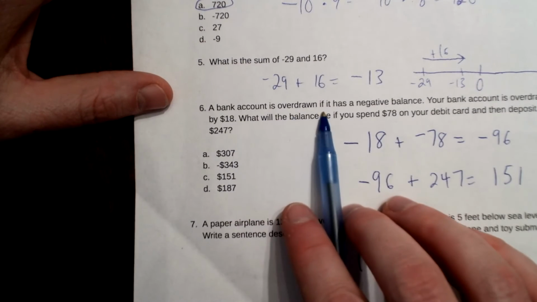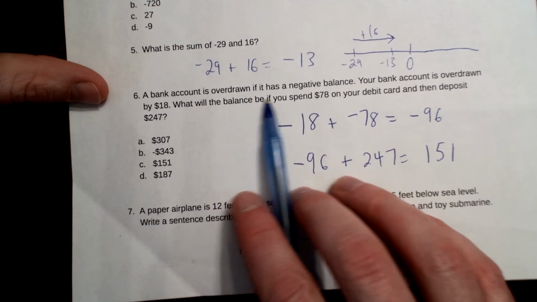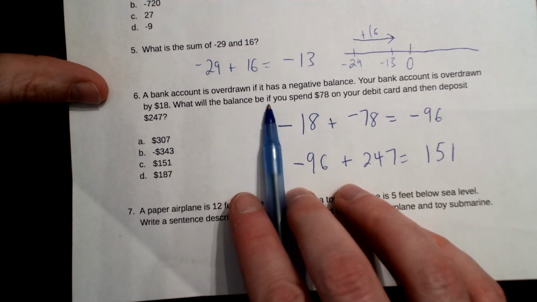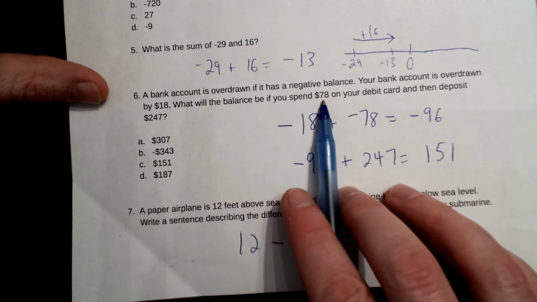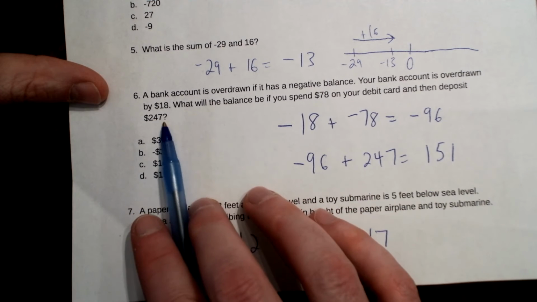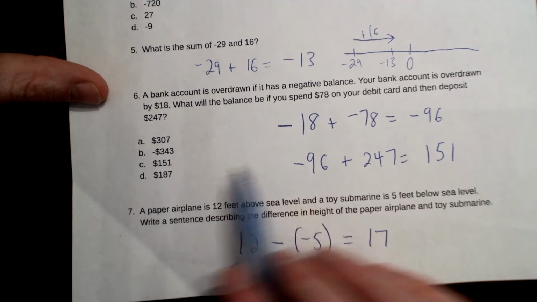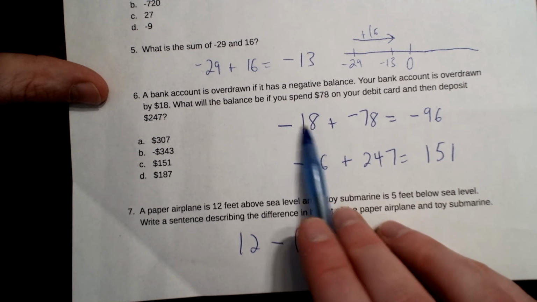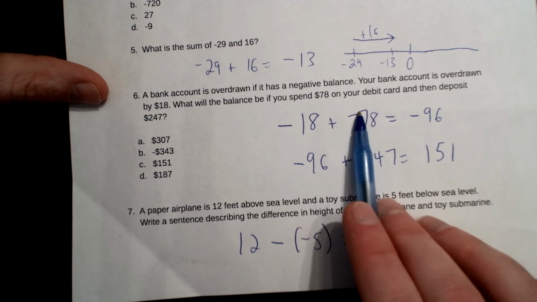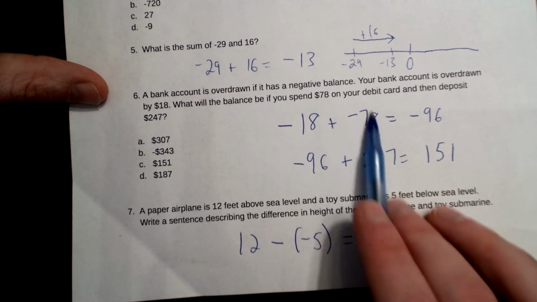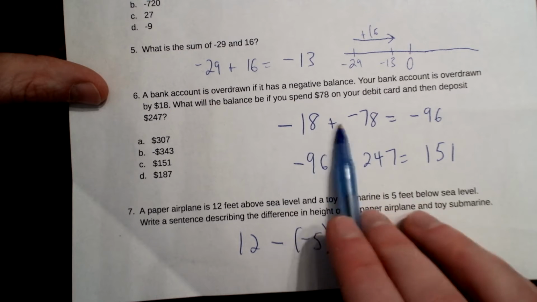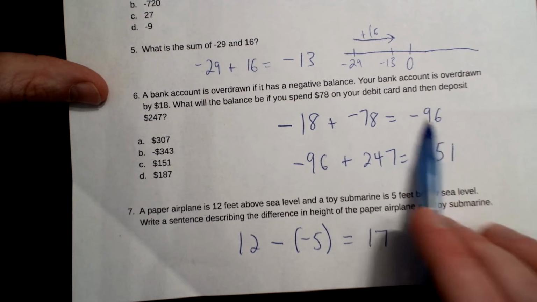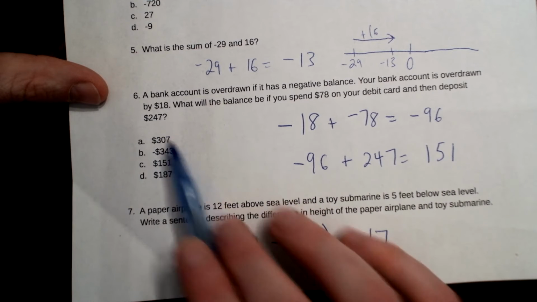A bank account is overdrawn if it has a negative balance. Your bank account is overdrawn by $18, so that's negative 18. What will the balance be if you spend $78 on your debit card and then deposit $247? So you had a balance of negative 18, and then you bought something else for $78. So another negative 78, or you could say negative 18 minus 78. That's negative 96.